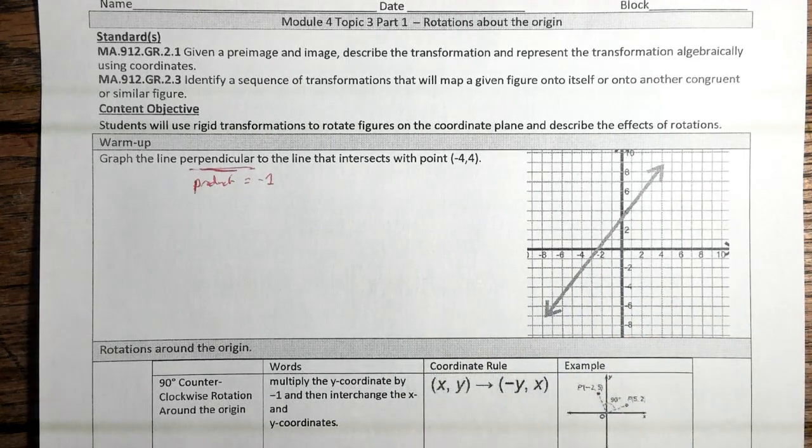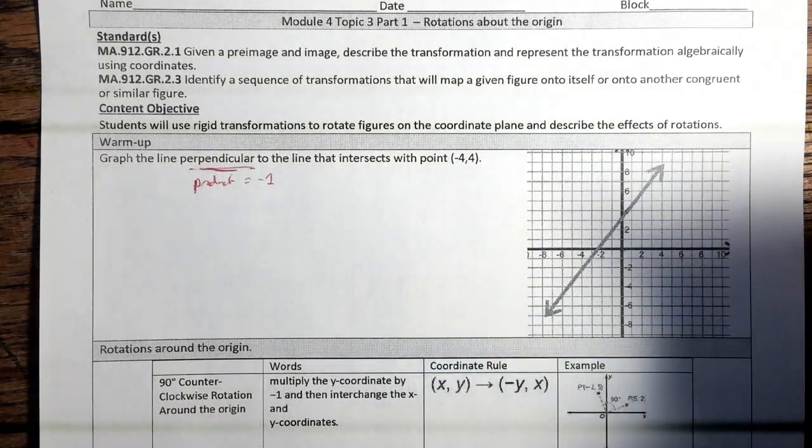One second. Give me one second. Okay, sorry about that. A little technical difficulty.